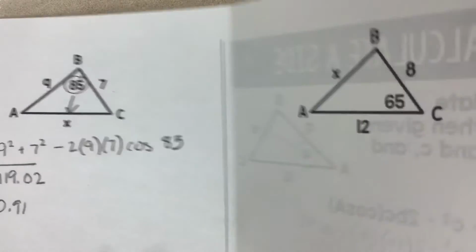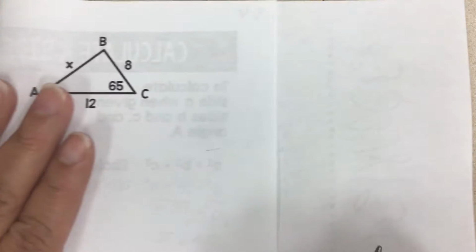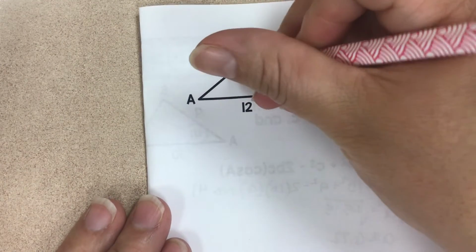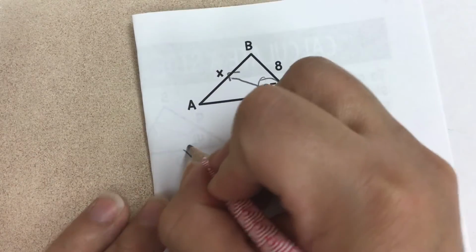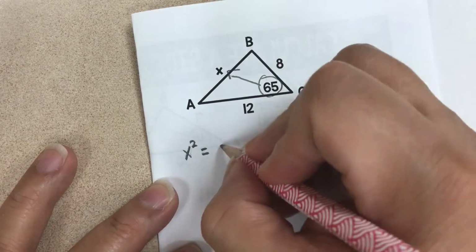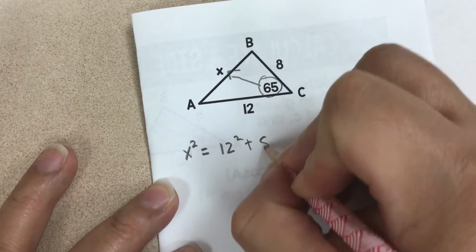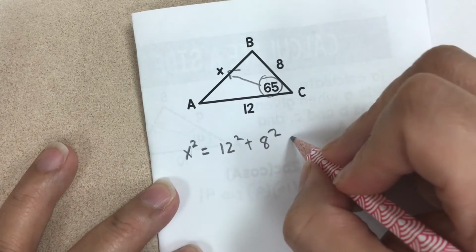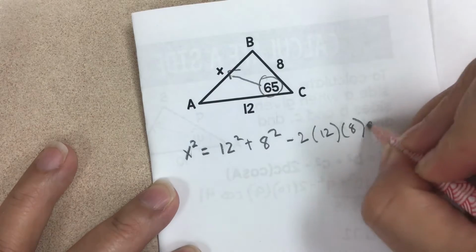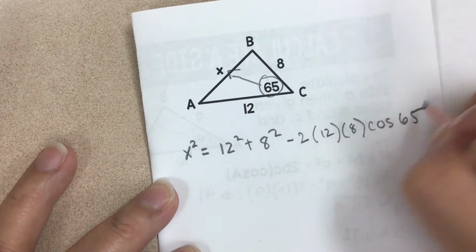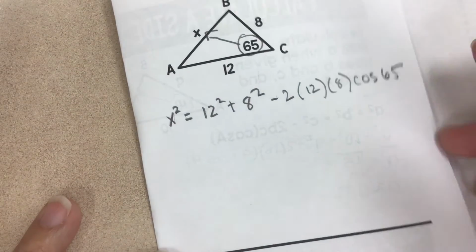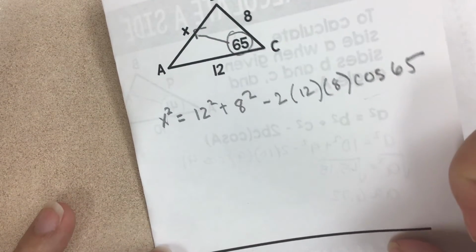All right. This one right here, remember what you're looking for is that side opposite of the angle given. So that means this would be x squared is equal to, the order of these two doesn't really matter, so you could put 12 squared plus 8 squared minus 2 times 12 times 8 cosine of 65. Put it in your calculator. Make sure that you do the square root of both sides to solve for x and get the approximate value.